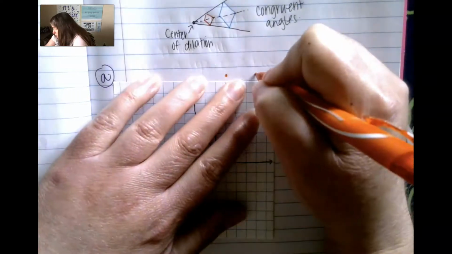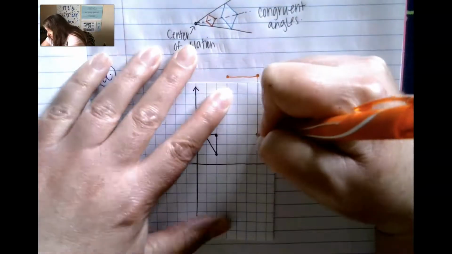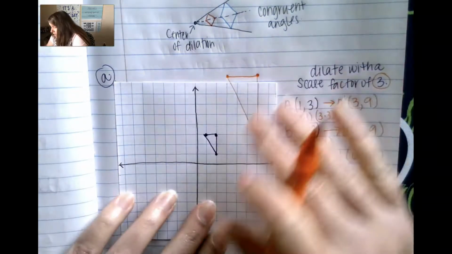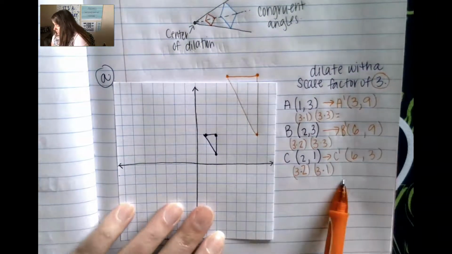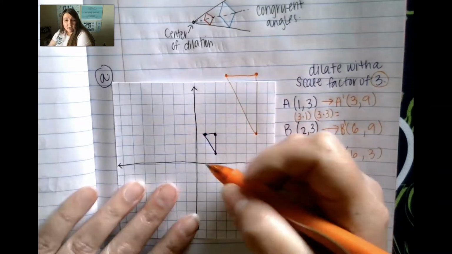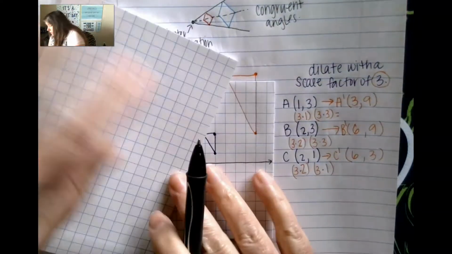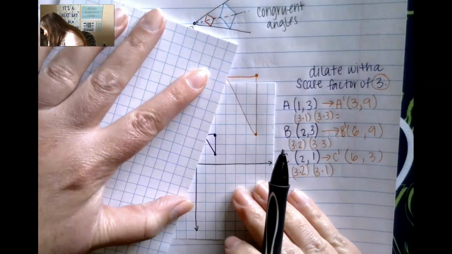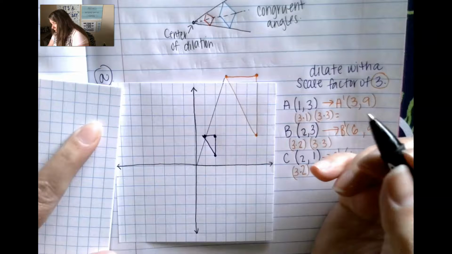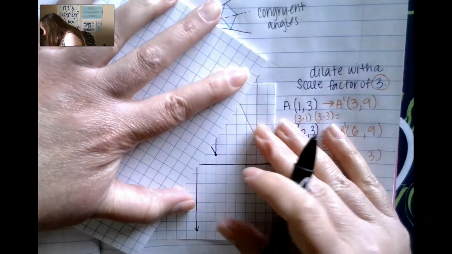So when I connect these points, you will see that I have a new triangle that is an enlargement of this purple triangle. The center of dilation comes from the origin. Okay, so if I were to draw lines here and connect these dots from the center, you could see the center of dilation is happening from the origin.